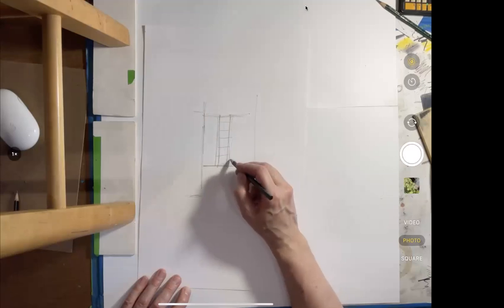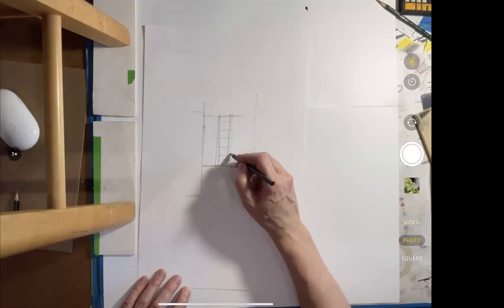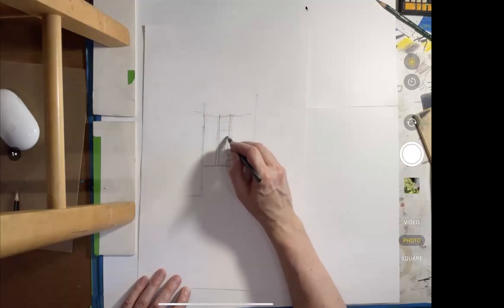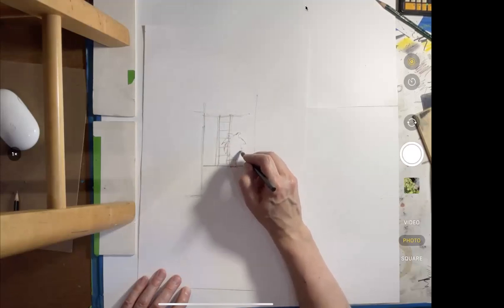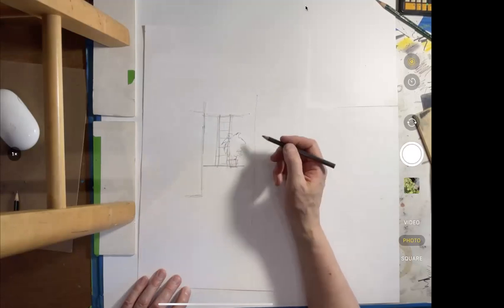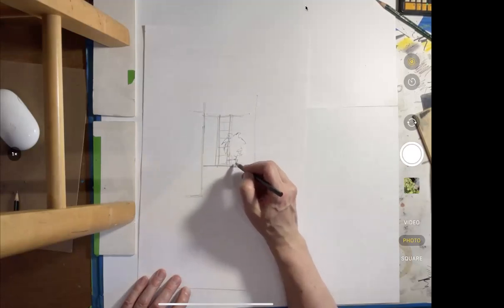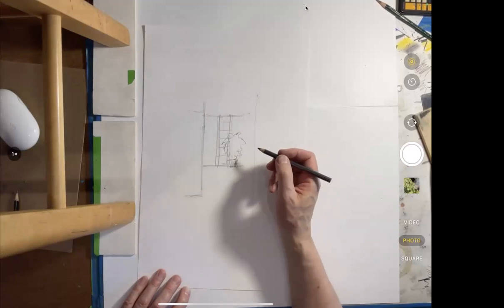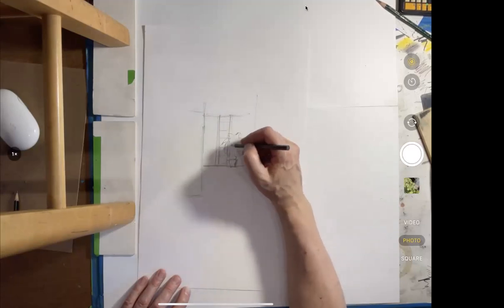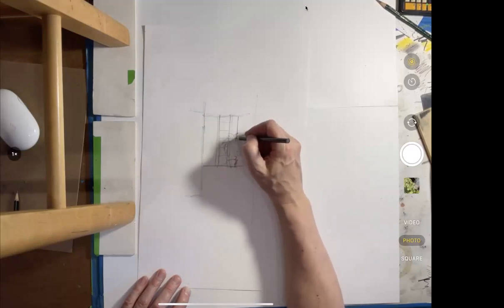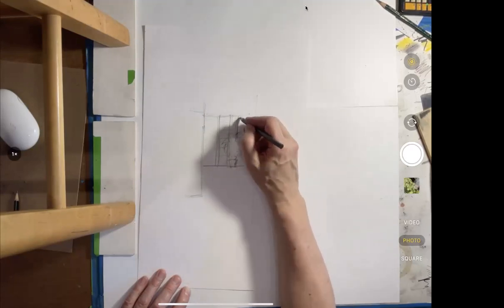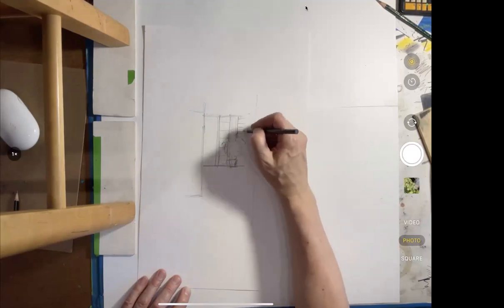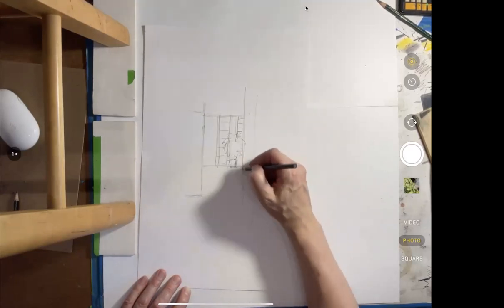There is the potted plant. So I'll sketch that in as a placeholder right there. That's not so tall. There's a column there. There's more window. And then that's where this taller column is right there.